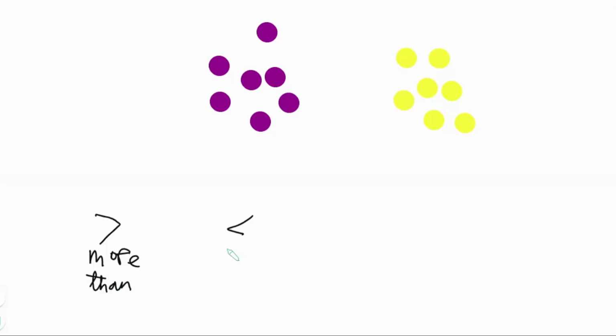We have less than. Less than. And what's the other symbol? The other symbol is equal to. Equal to means the same as. So the first thing we're going to do is count how many dots we have and write the number down on each side. Are you ready?